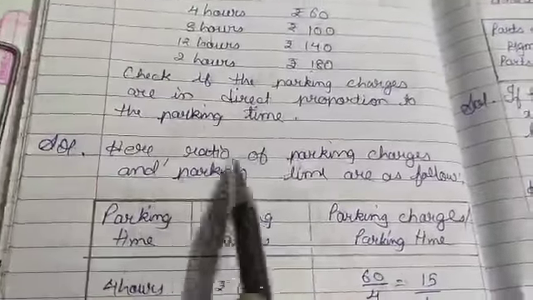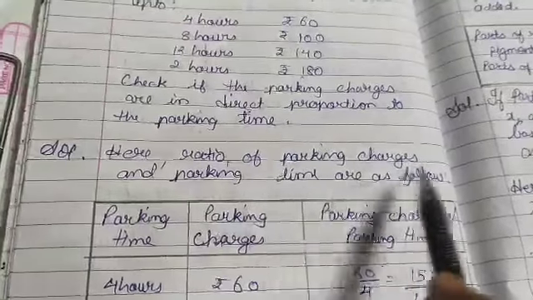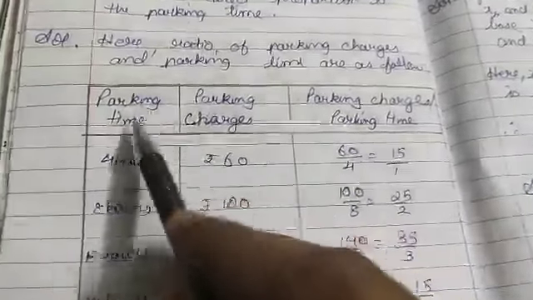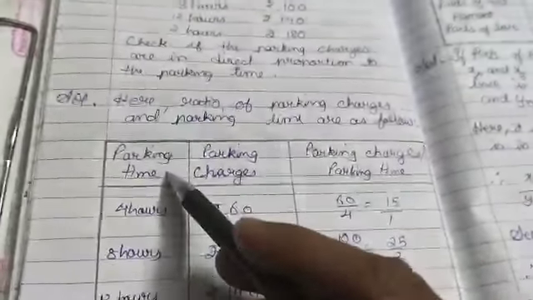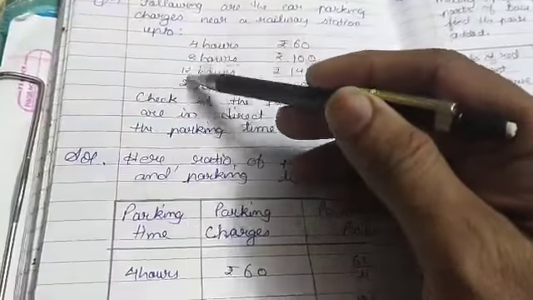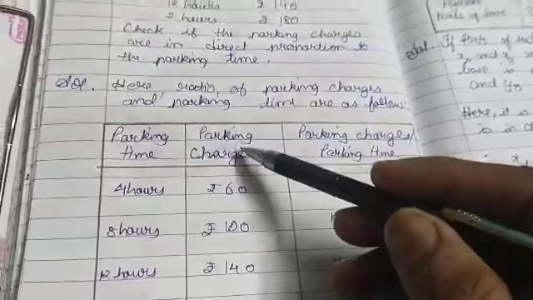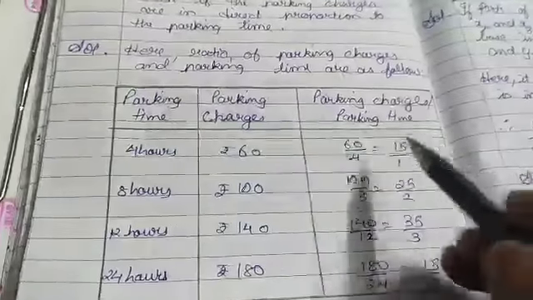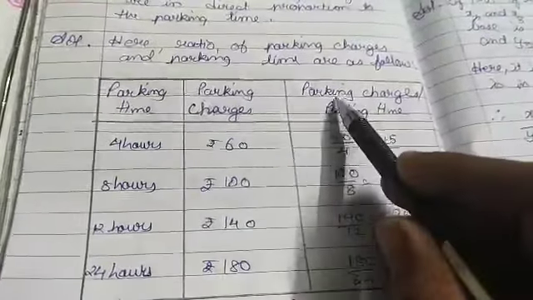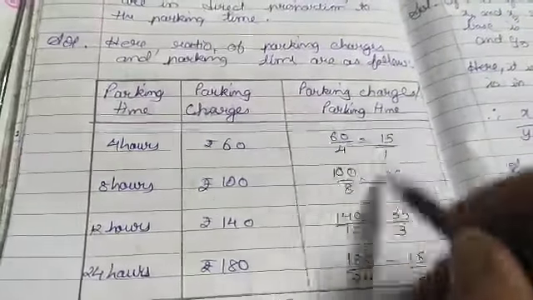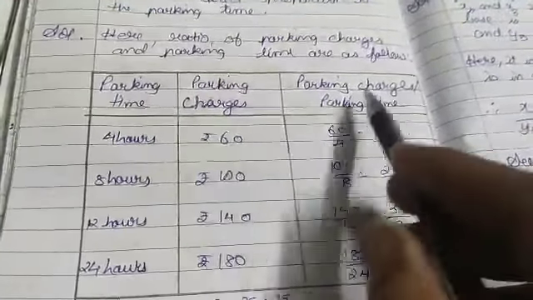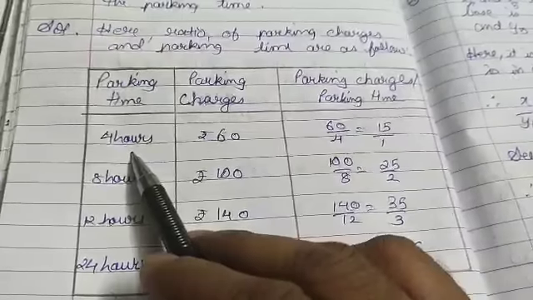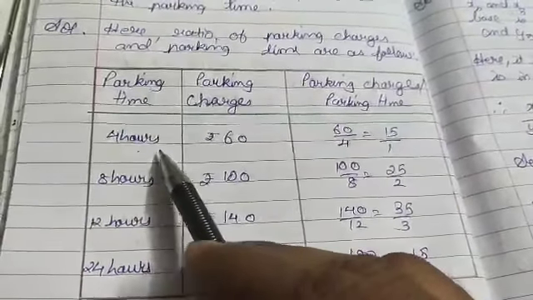Let's see. Now here the ratio of the parking charge and parking time are as follows. See, here I have prepared a column like this. You can do it without preparing a column also. In the first column I have written the parking times: 4 hours, 8 hours, 12 hours, 24 hours. In another column I have written the parking charges: 60 rupees, 100 rupees, 140 rupees, 180 rupees. Then here is the column of parking charge divided by parking time. Here I am finding the ratio of both. You have to divide the parking charge by parking hours, so that we are able to find the parking charge for 1 hour in all.